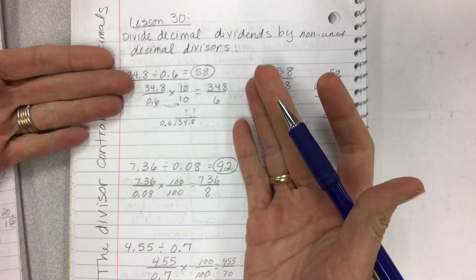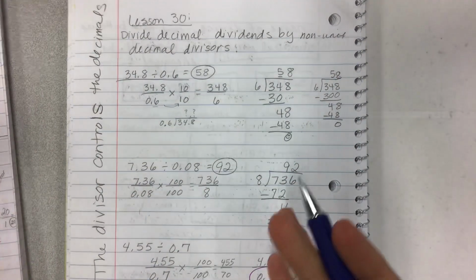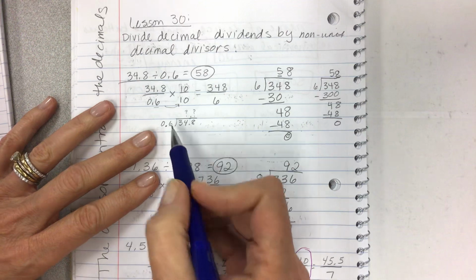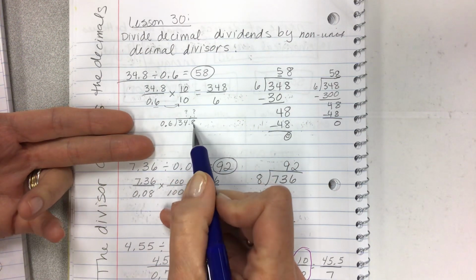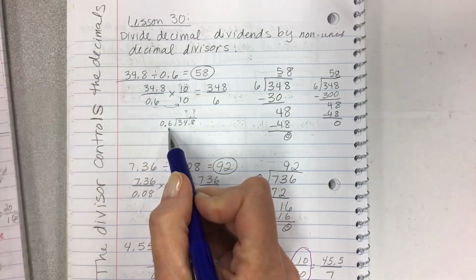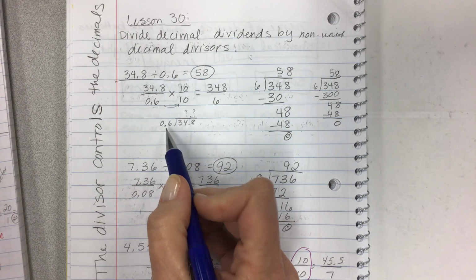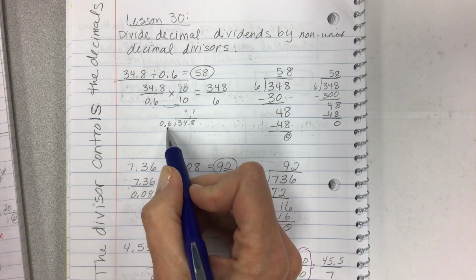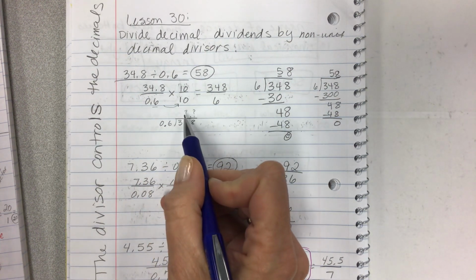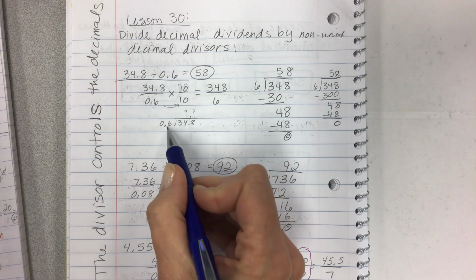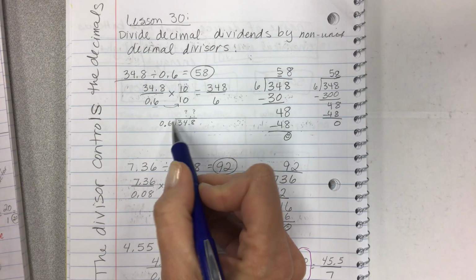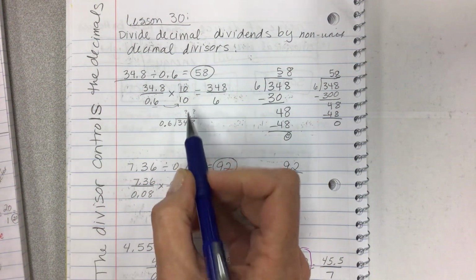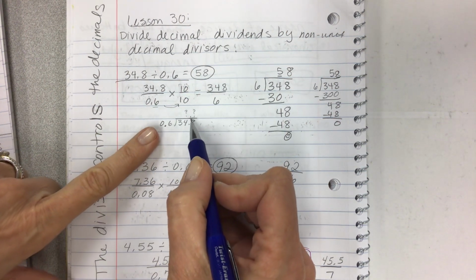Now, why do we do this? This is my own interpretation. When I look at this and I say, what if I wanted to just set it up and have the decimal in this number out here? It can be confusing. Where would you put your first digit? Is it 34 ones divided by 6/10? Should that be a tenth? Should it be a ones? So it can be confusing about where the decimal goes.